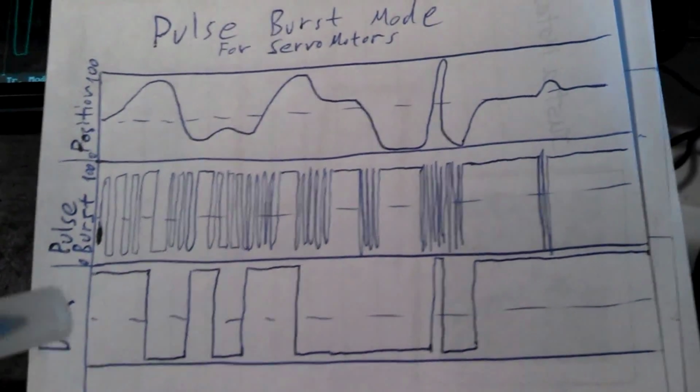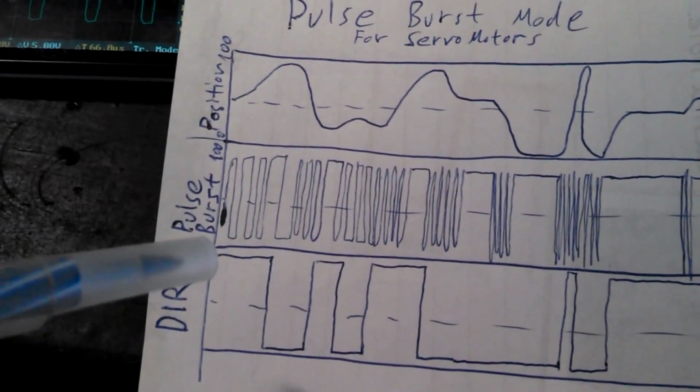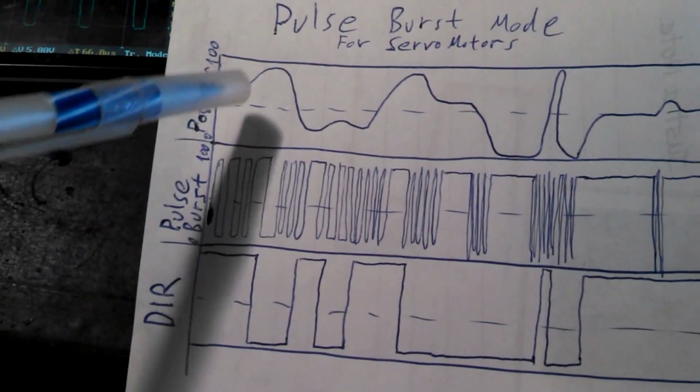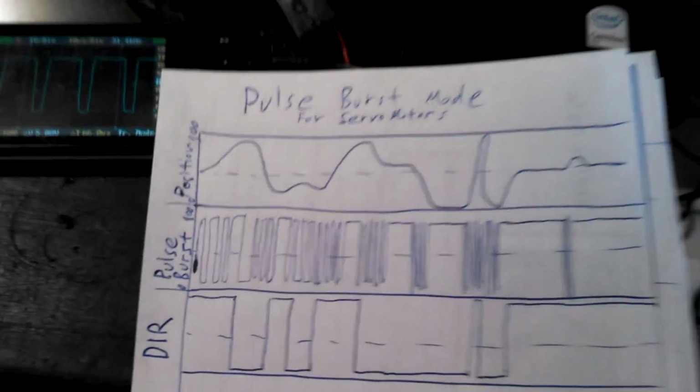Now you can see I forgot to put the direction there, but yeah. You can see every time it needs to know what direction and how many pulses to go there, and then it changes direction and how many pulses. So that's pretty much how these work.